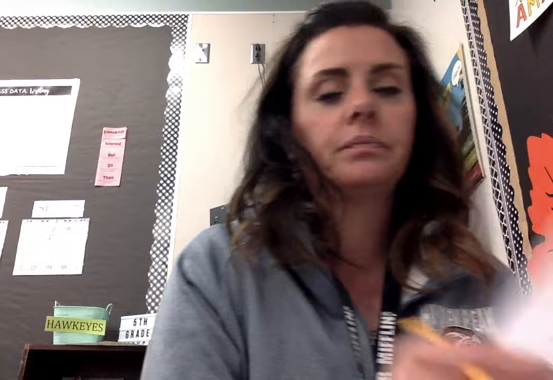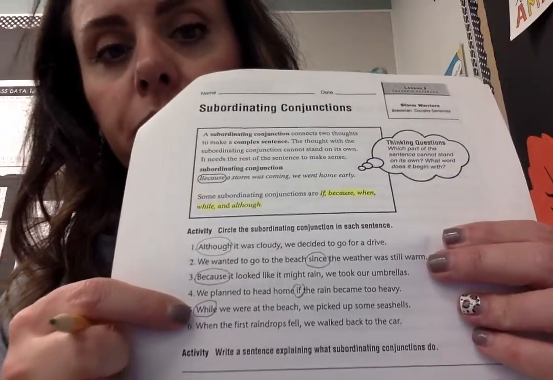Number 5. While we were at the beach, we picked up some seashells. Okay, think about our two thoughts. We picked up some seashells is one. We were at the beach is the other. What's that joining word? And it's also one that's listed at the top. Did you get while? While we were at the beach. That's it. While.